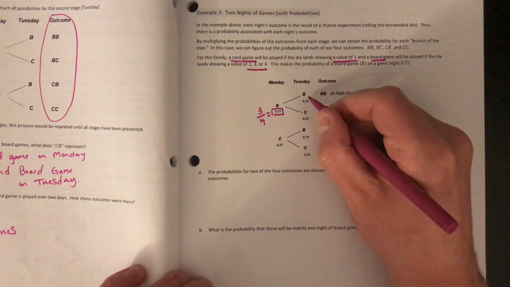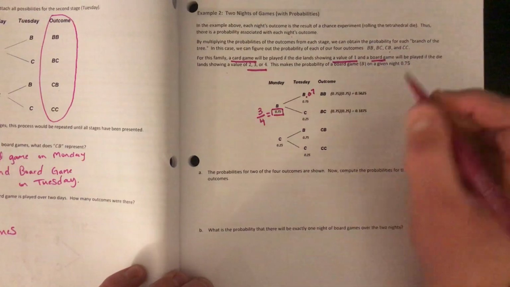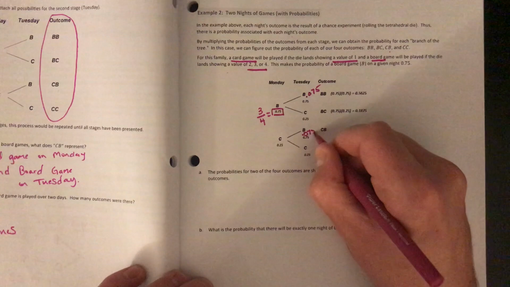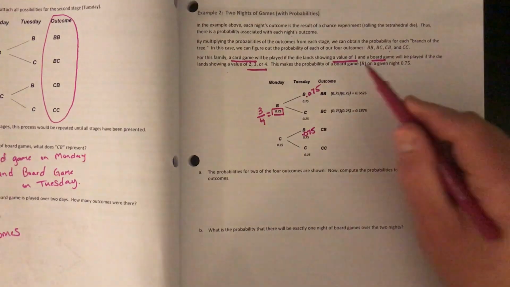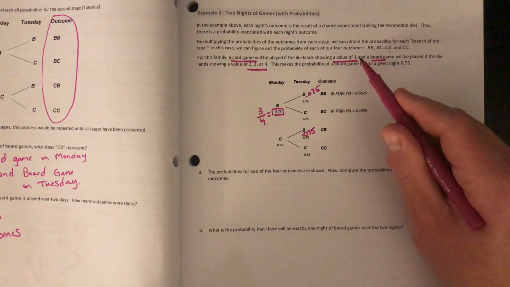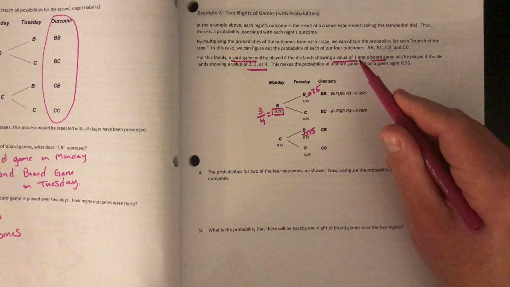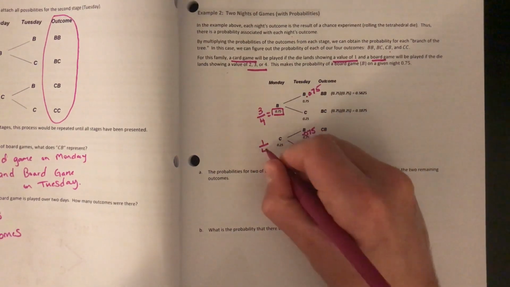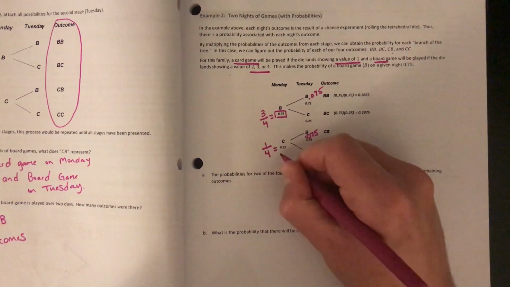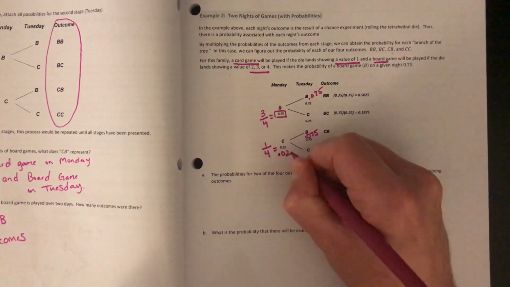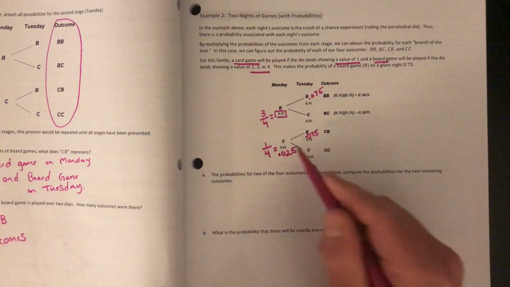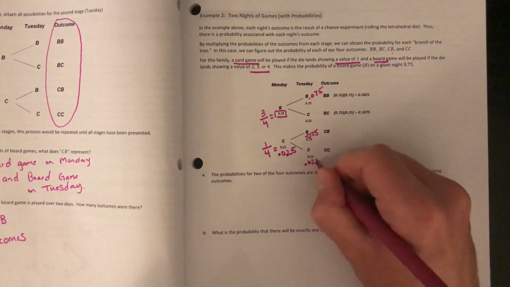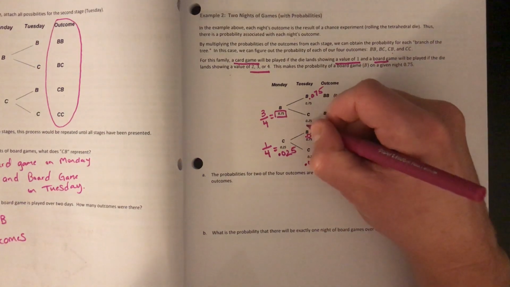And then since only 1 out of the 4 outcomes on the die create a card game scenario, that's 1 out of 4, or 1/4, which equals 0.25. And that's what it says underneath each of these C's.